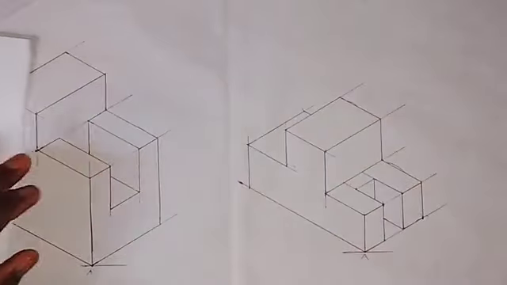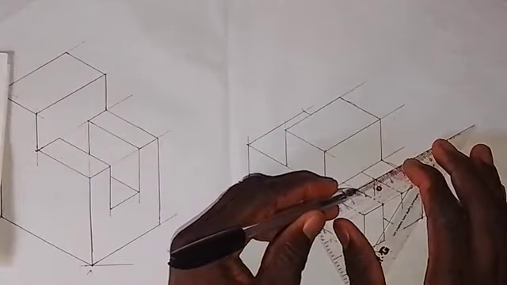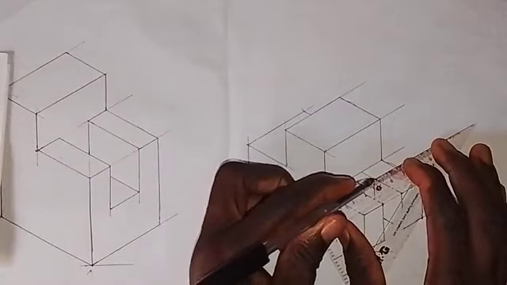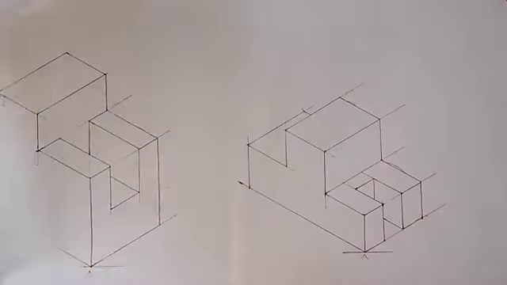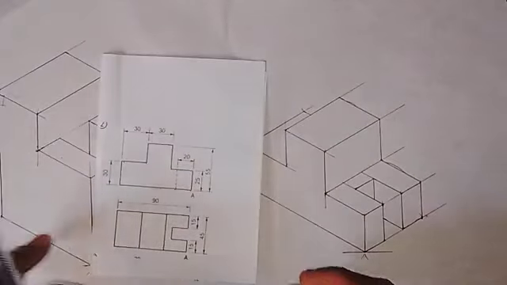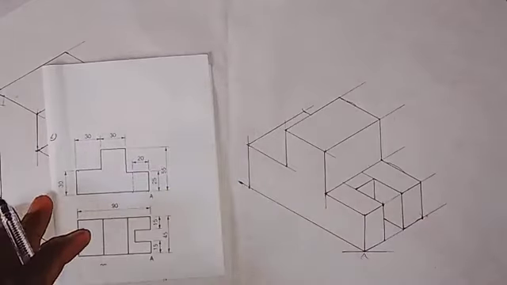So this is the isometric view of the object. Also this line here, I need to make it a thick line from here to here. All right, so we have completed the object, as simple as I've done it here. All you have to do is to practice, and when you practice this, you become a master at this work. Thank you, keep on practicing, and God bless you.